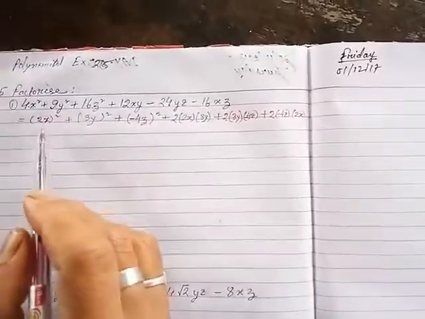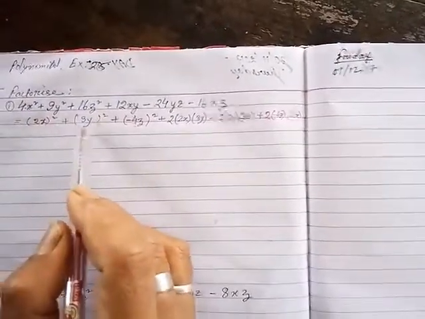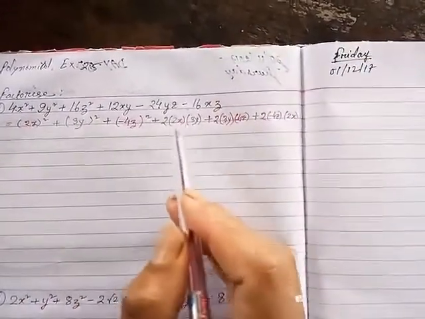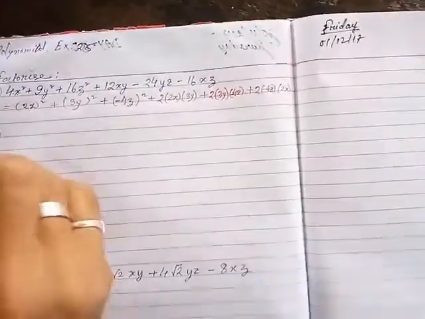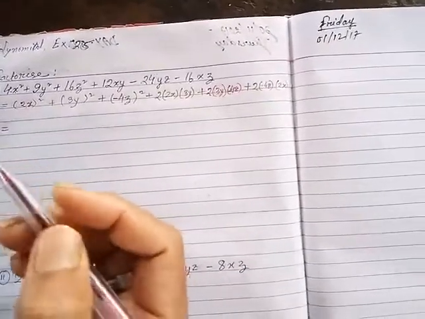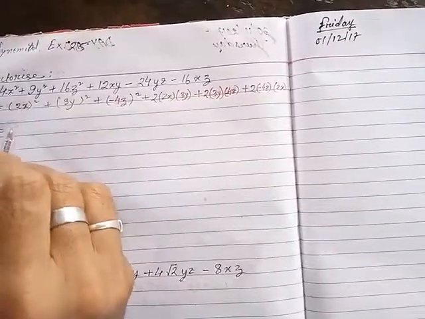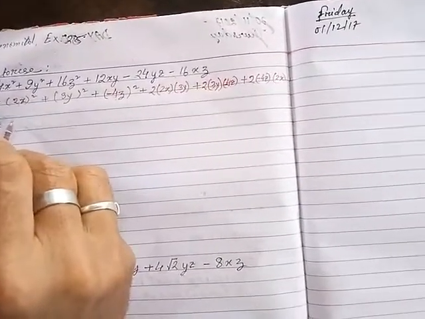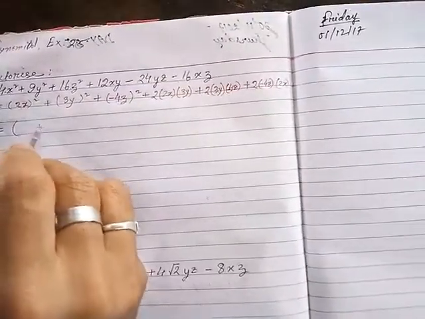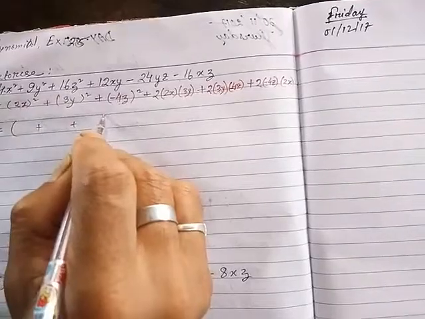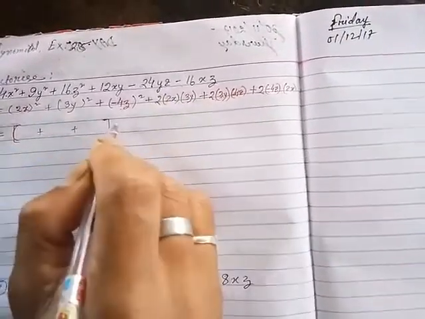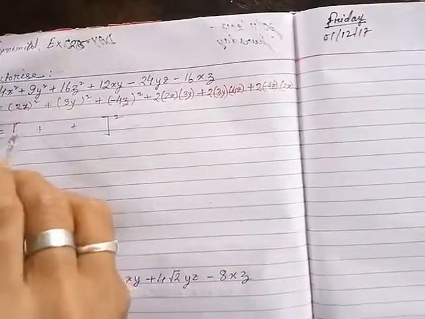Now again, it is exactly in the form of a² + b² + c² + 2ab + 2bc + 2ca. To factorize it, as I already told you, directly turn it into the form (a + b + c)² by the formula.